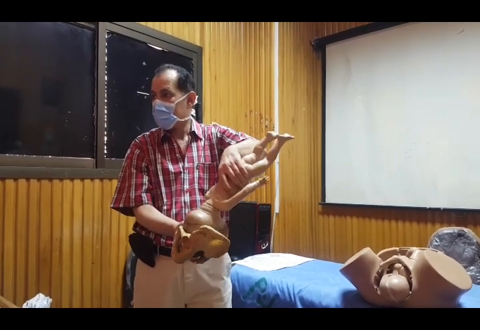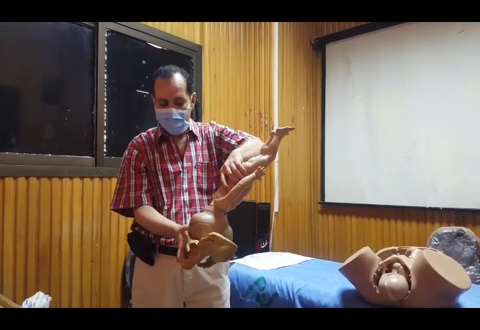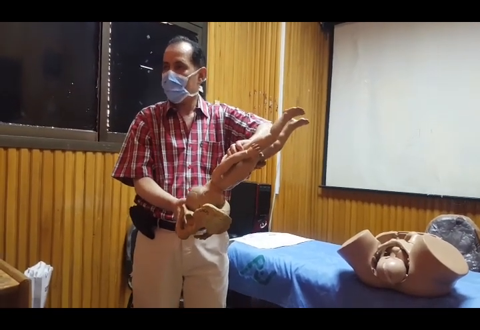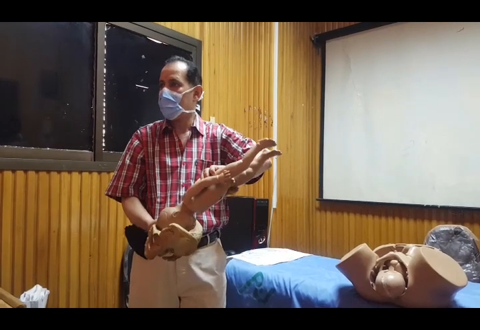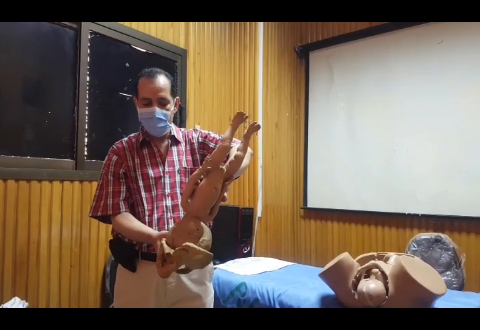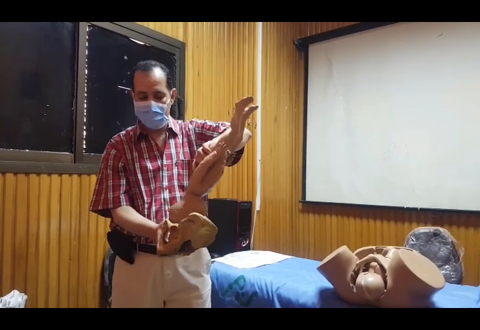During all rotation, you keep rotating till reaching 180. At any step, if the delivery occurs, it's nice. If not, you reach 180 and stop, and again you can do reverse corkscrew.